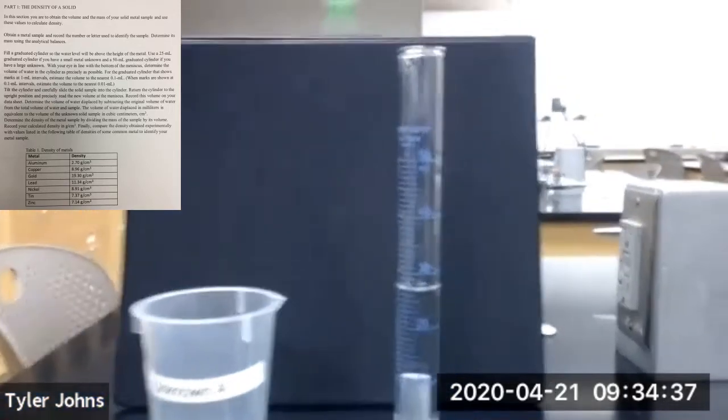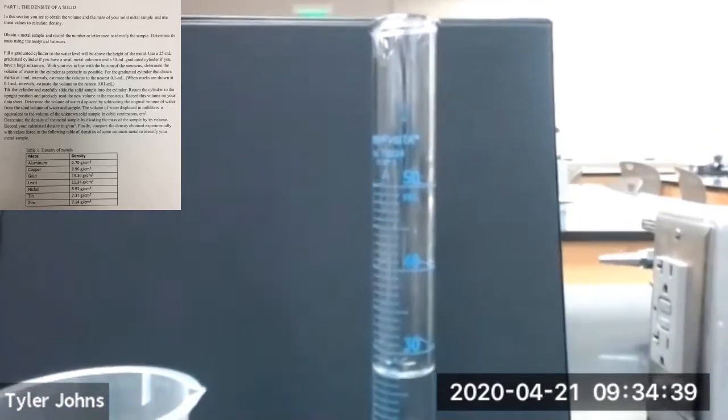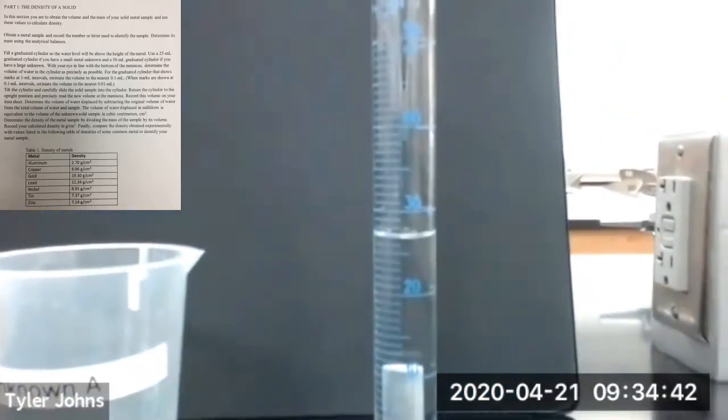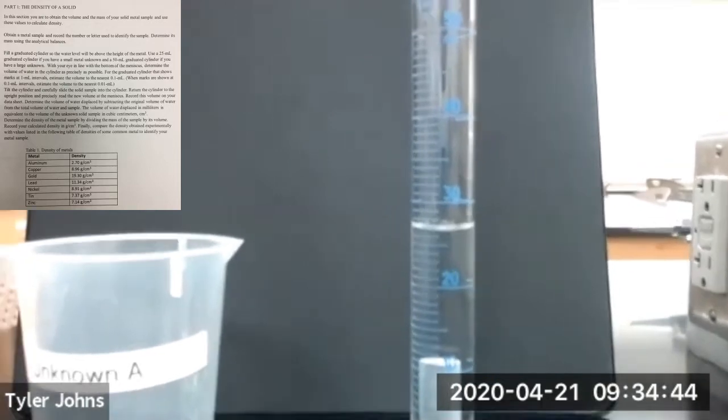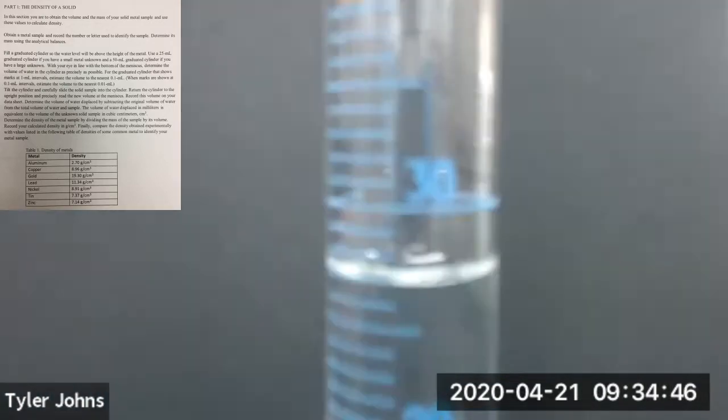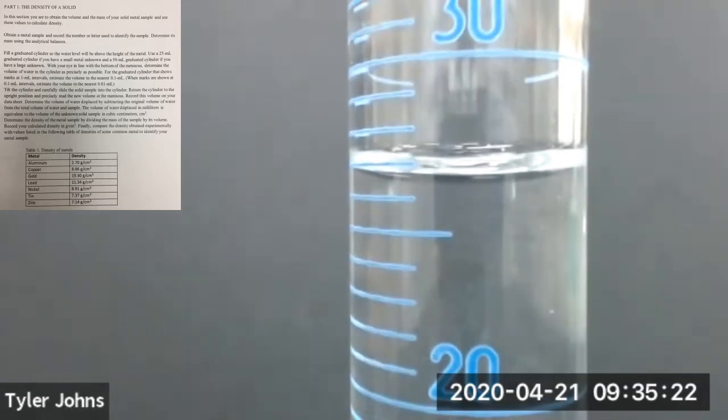Now we'll determine the new volume in the graduated cylinder. This is the volume of the water plus the metal cylinder. You'll now need to determine the volume of the metal cylinder by displacement.